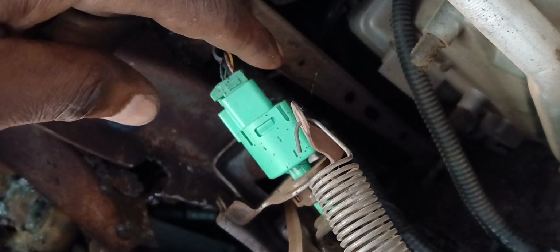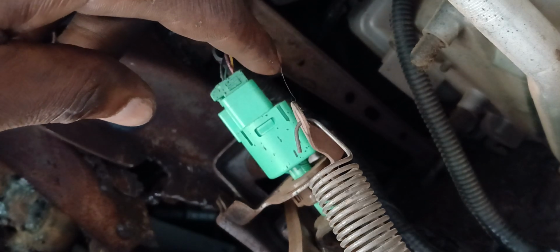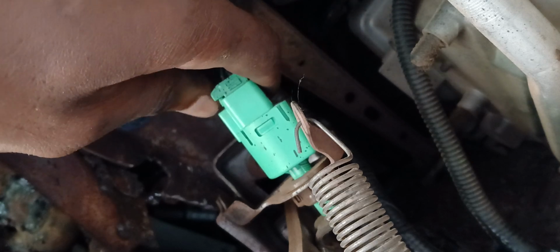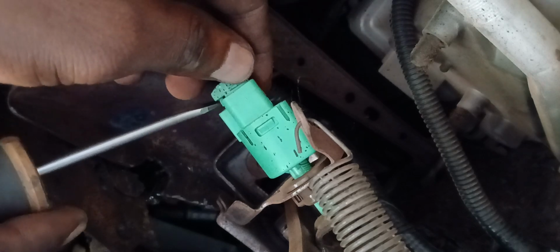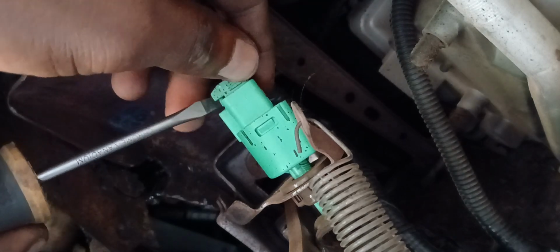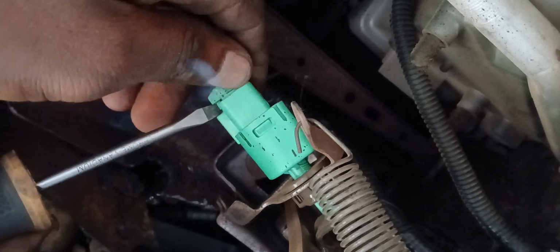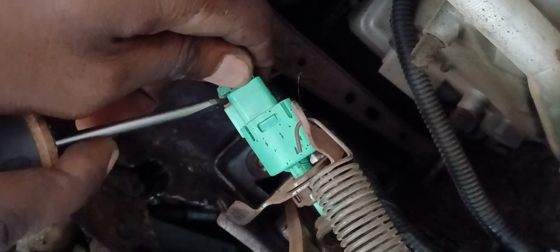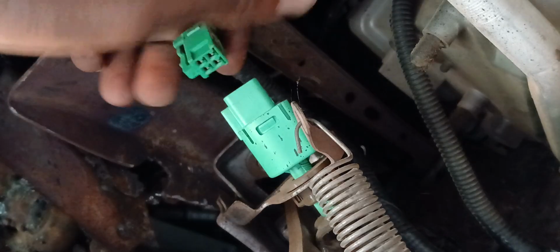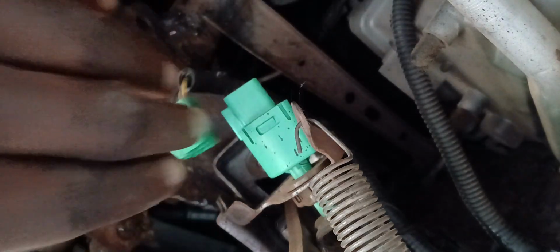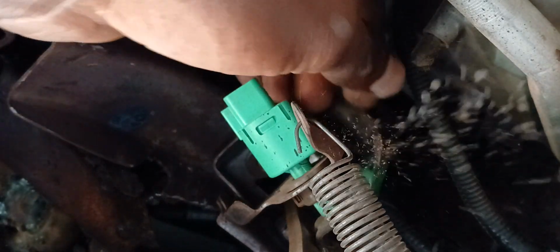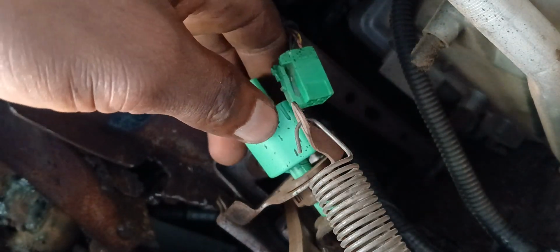All right, as we can see, this is the brake switch right here. So let's disconnect the connector first, and then we continue to remove the brake switch itself. All right, okay, there we go. The connector is off at the moment.